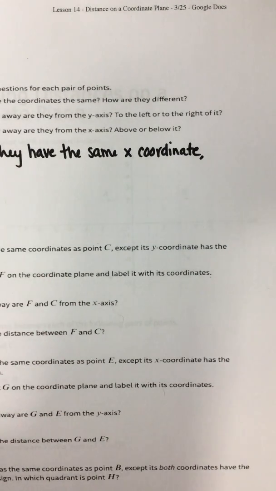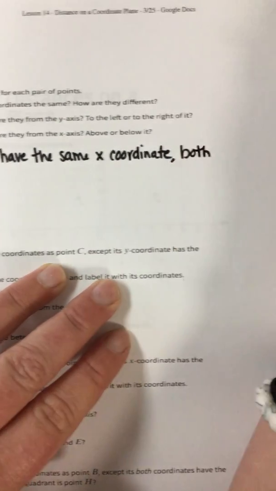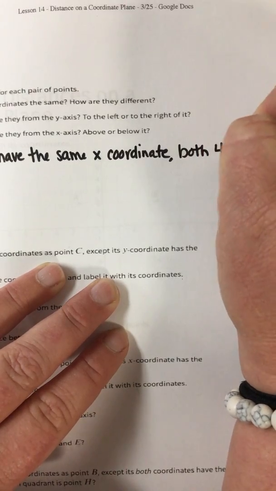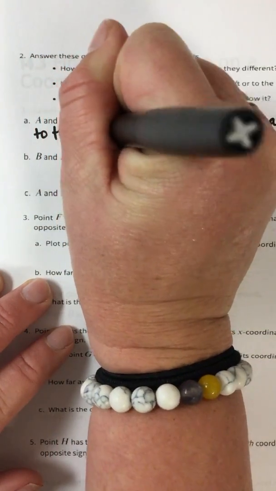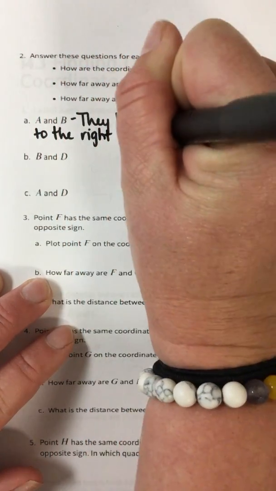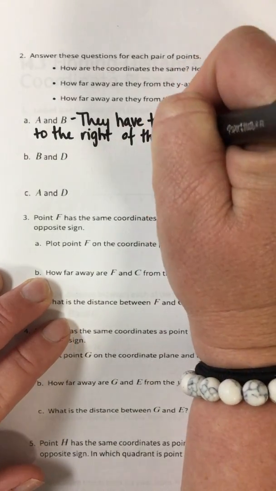We could say they are both 4 units to the right of the y-axis, I'm sorry, the y-axis.